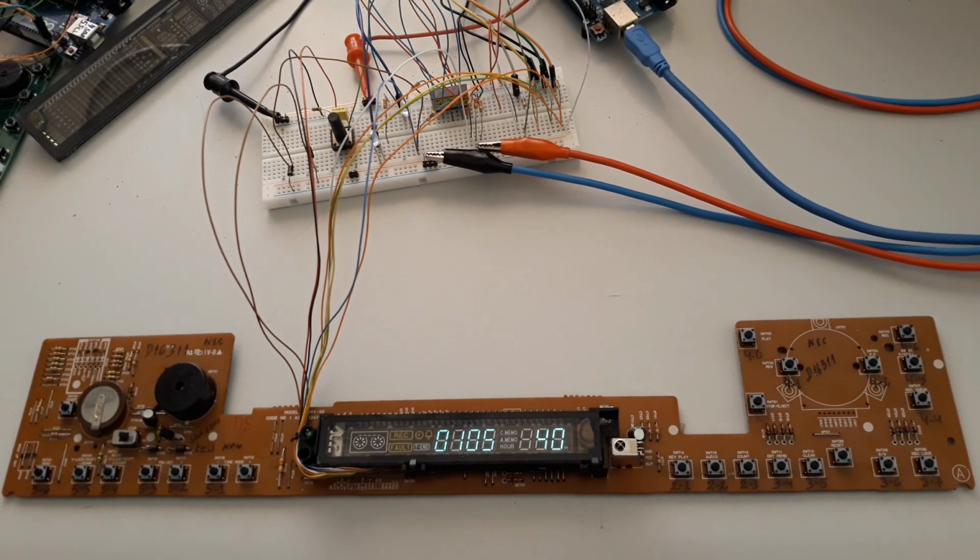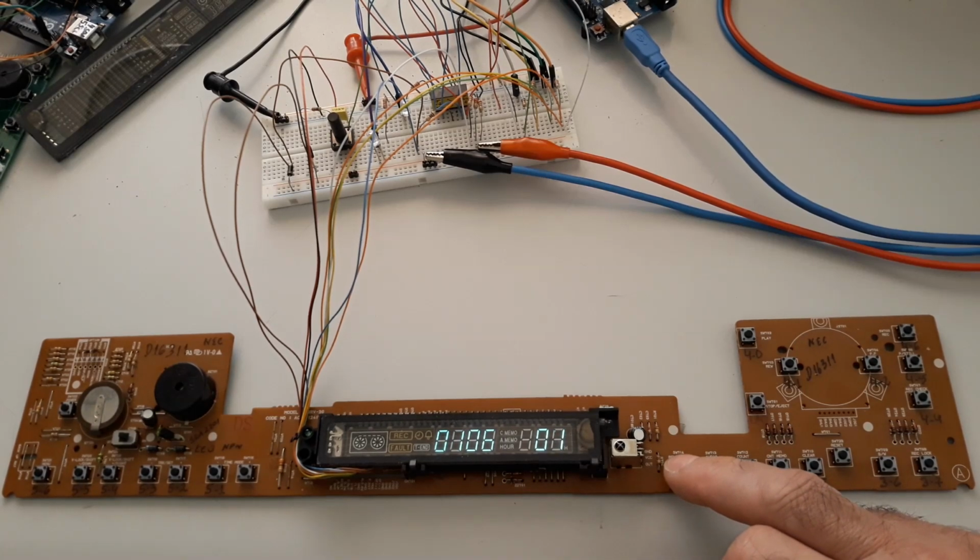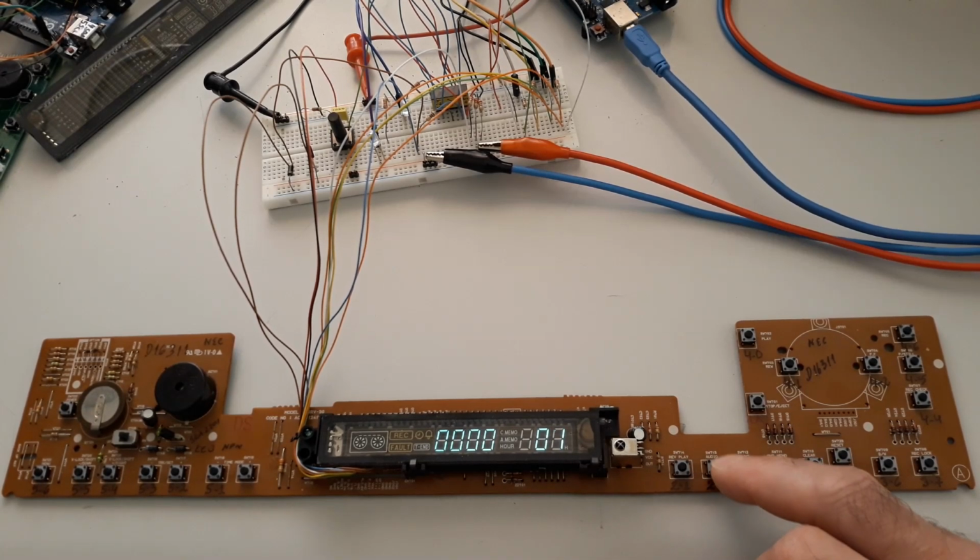Deactivate the alarm. This is swap between the real time and the wake up hour. And this is a reset of the hour. Or, of course, the reset of the clock.